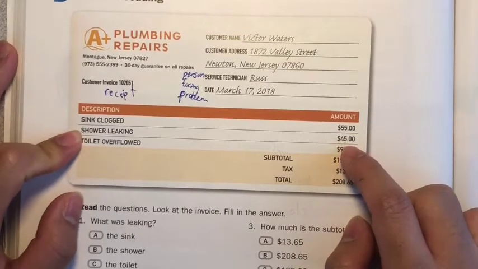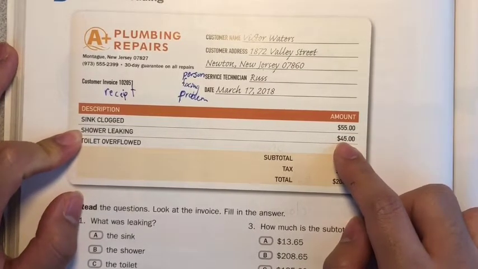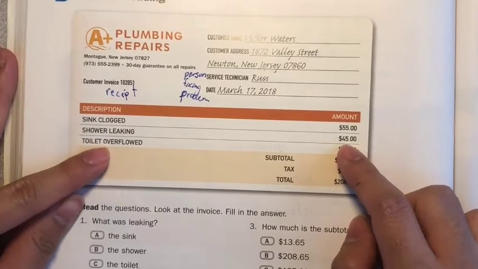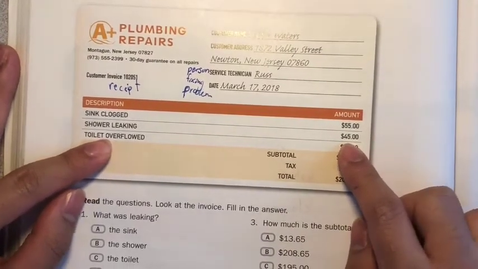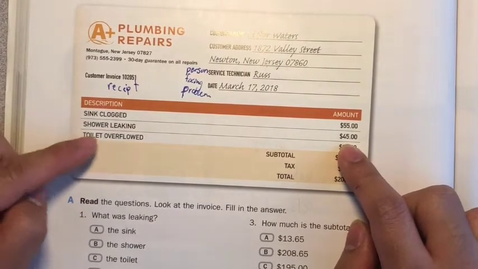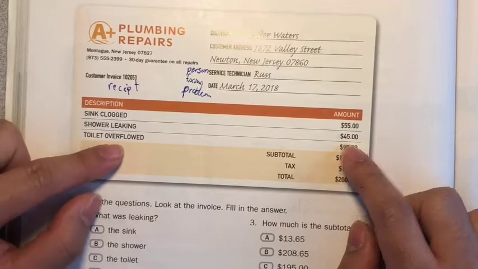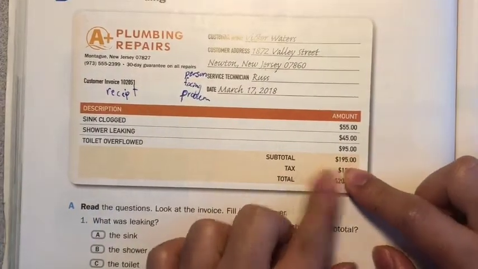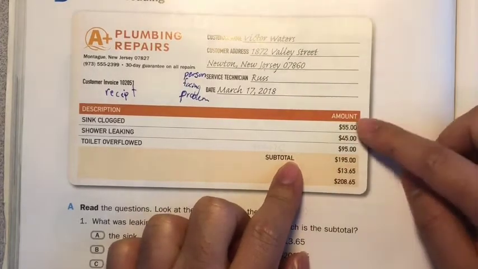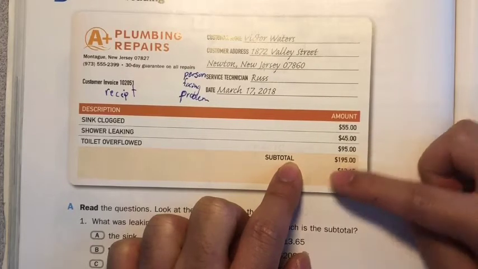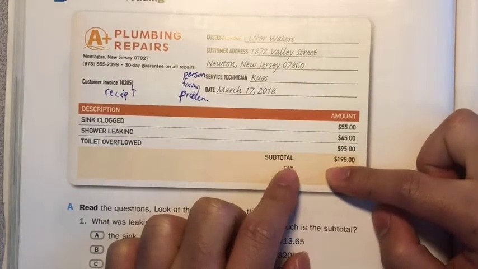The shower is leaking. There's a leaking shower. This costs $45. And then the toilet overflowed. So that means all of the water goes out of the toilet. Maybe because there's a clog, but there's too much water in the toilet, so the water goes out. This costs $95. And this is the subtotal. So if you add 55 plus 45 plus 95, you get the subtotal, which is $195.